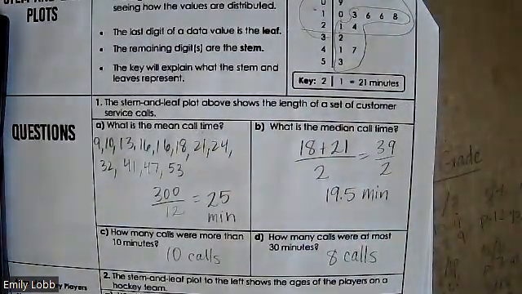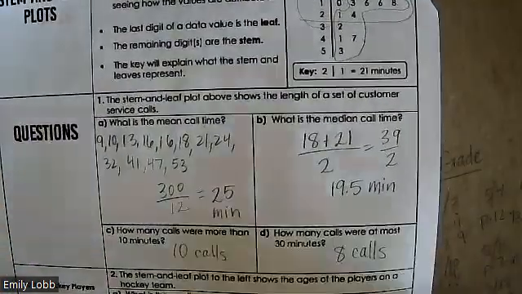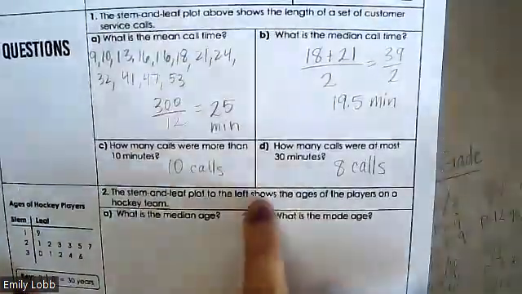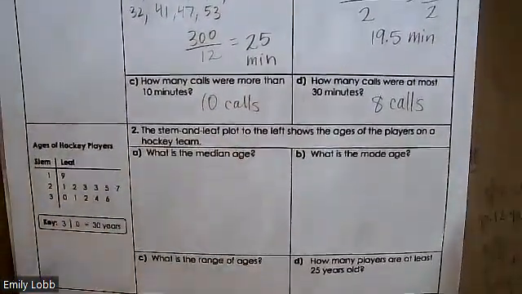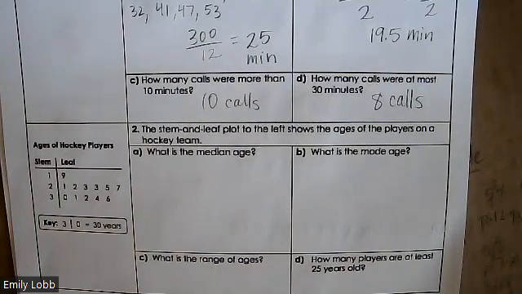At most. If it's at most, that's like your speed limit. Your limit is 30. 30 or less. Less than or equal to 30 minutes here. Okay, the stem and leaf plot to the left shows the ages of the players on the hockey team.